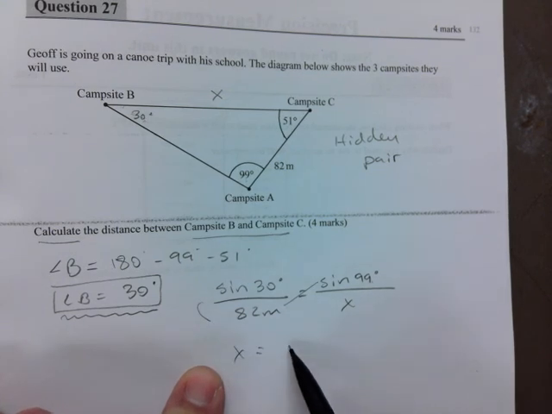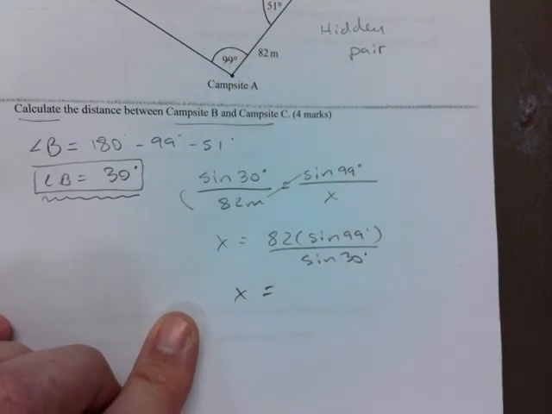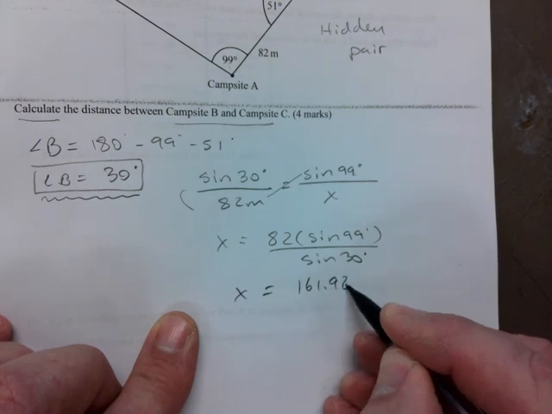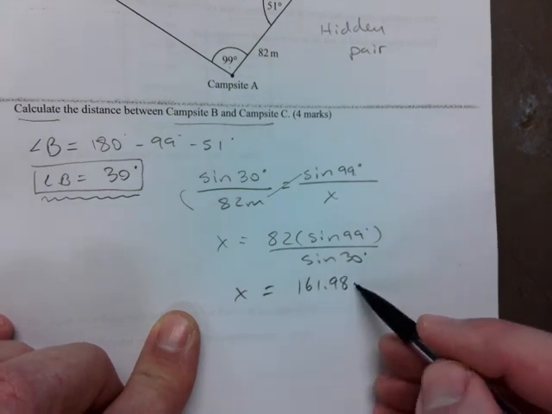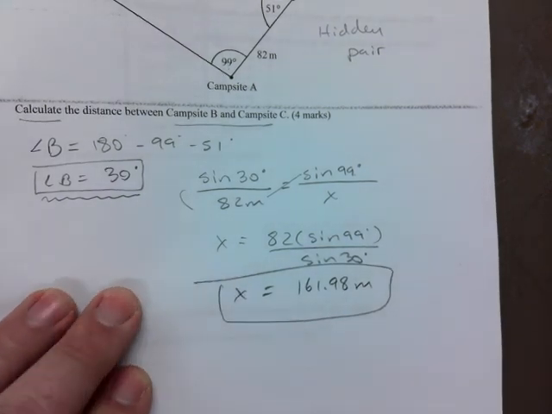Cross multiply and divide. 82 times sine of 99 over sine of 30 is 161.98, and we're in meters, so there we go.